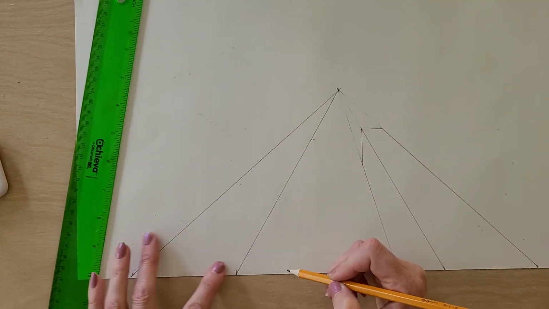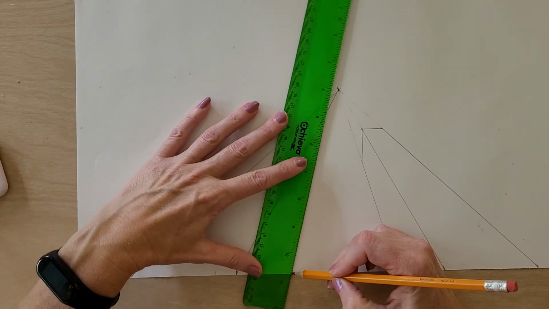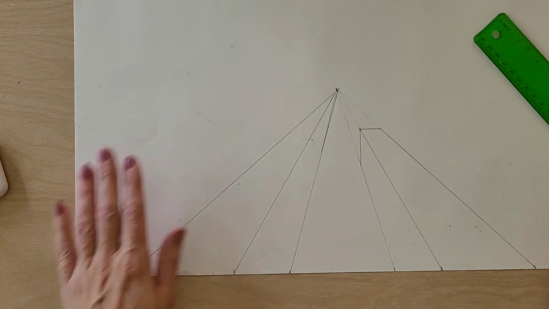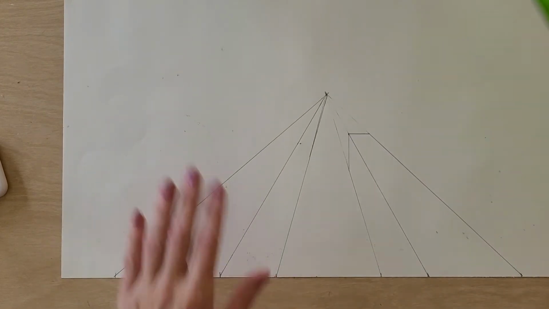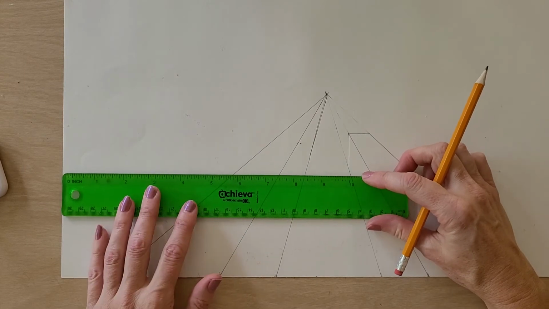I'm going to go ahead, the front of my building, and I'm going to go ahead and decide where the side is. So from here, maybe up to my vanishing point. Okay, 3 lines. The next step, do you remember the next step? I need to make a horizontal line. I think I'm going to make this building a little shorter.